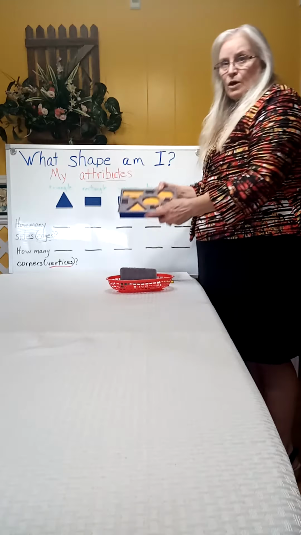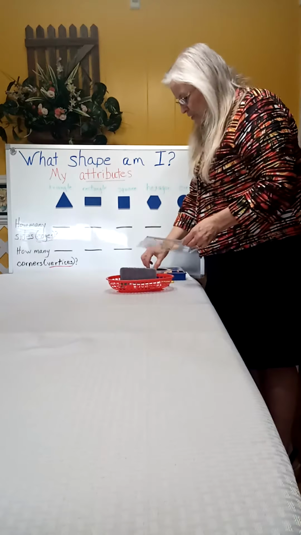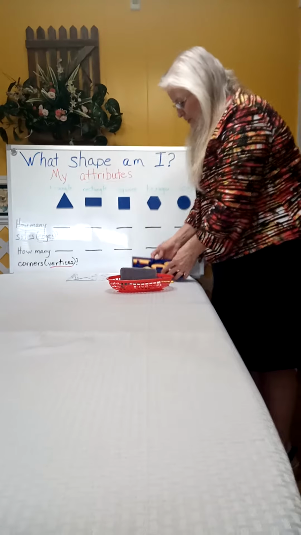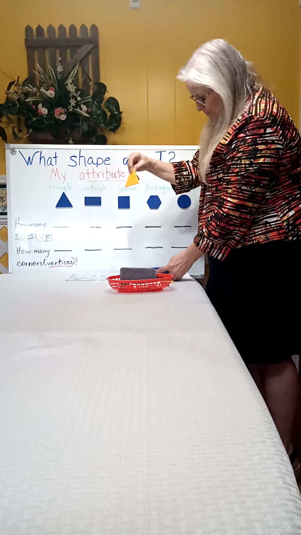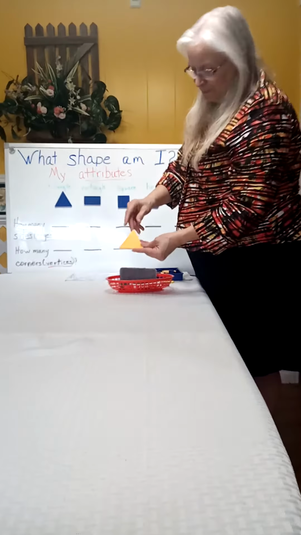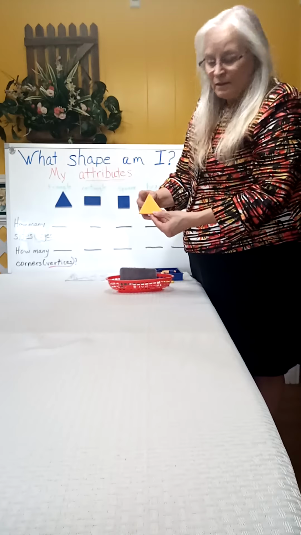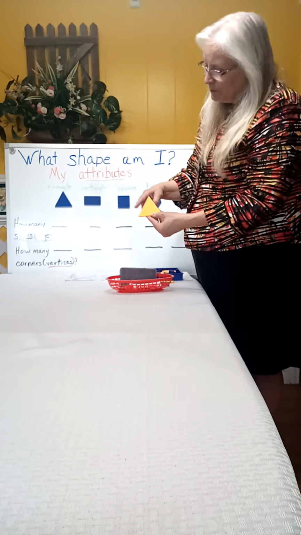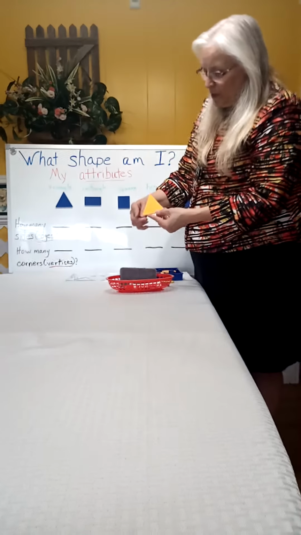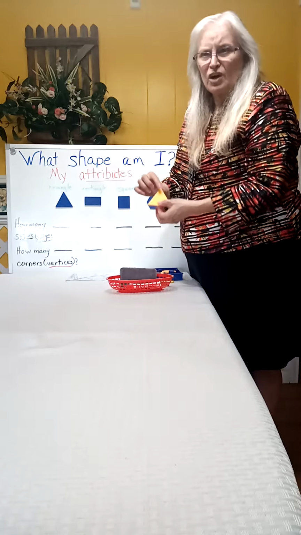What I want you to do is on your desk, you have a box like this. Everyone in your group will get out one triangle. Okay? And everybody gets the triangle. And the first thing we're talking about are the sides. So we're going to count how many sides. On this one, I'm going to start here at the bottom because that's where my fingers are. This way I don't lose track of where I'm counting.